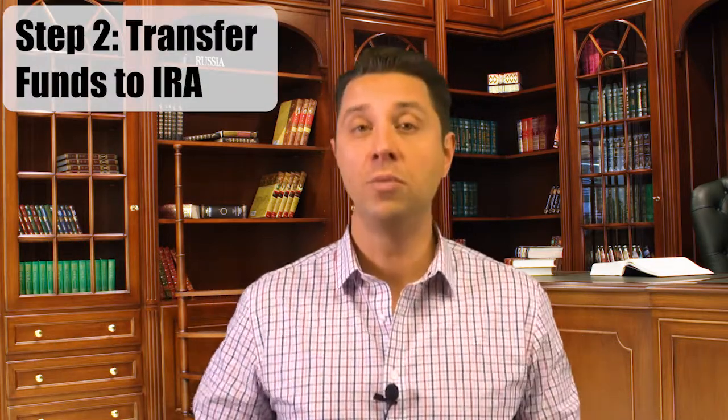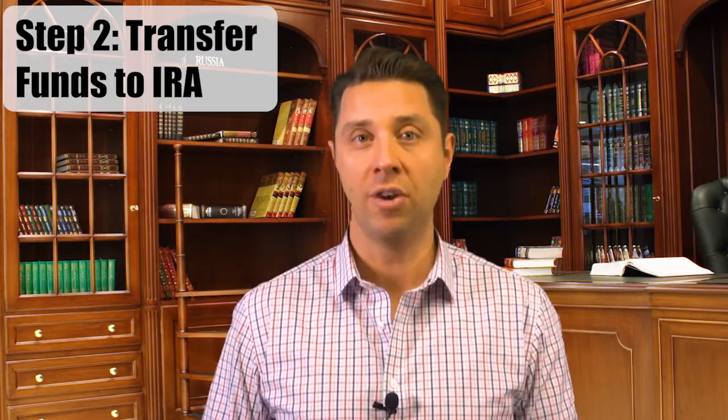Step 2, transfer the funds into the IRA. There are 2 basic ways you can transfer funds into an IRA. You can transfer them from a bank account, let's say for a contribution, or you can transfer the funds from an already existing IRA or roll them over from a 401k to the new IRA.